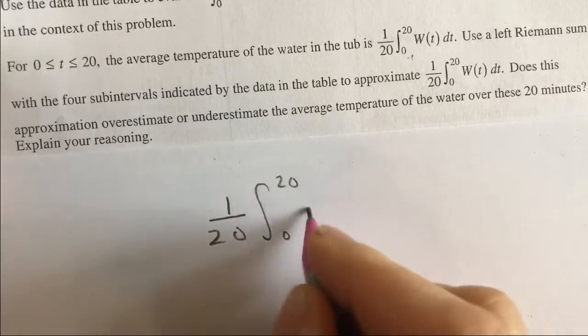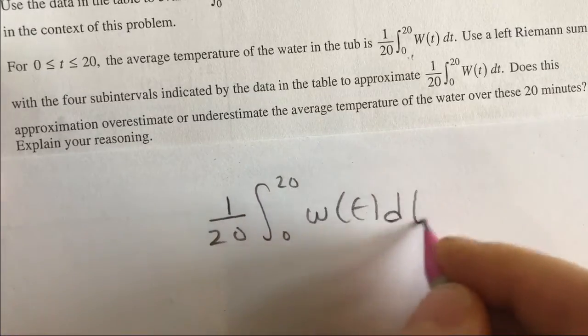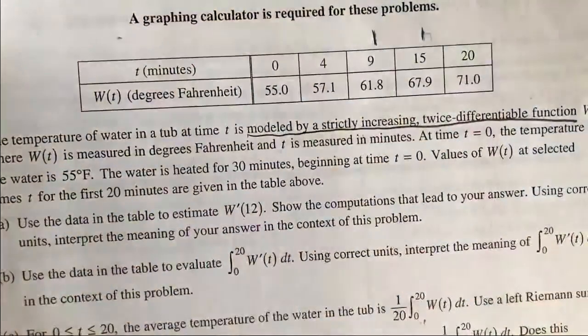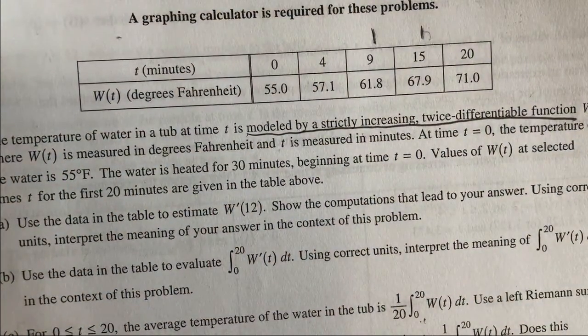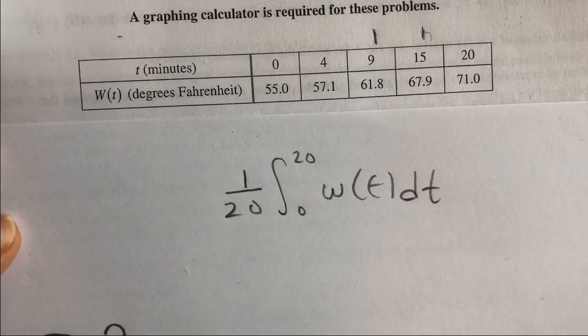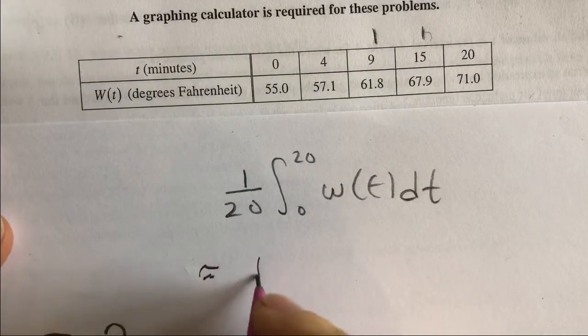Now, first thing you look at, these points, they're not evenly spaced between 0 and 20. So they're all going to have different widths. So for a left Riemann sum, we're going to use rectangles, but we're going to do width times height plus width times height for each rectangle. Okay, I can go back up here now. Okay, so we're approximating this.